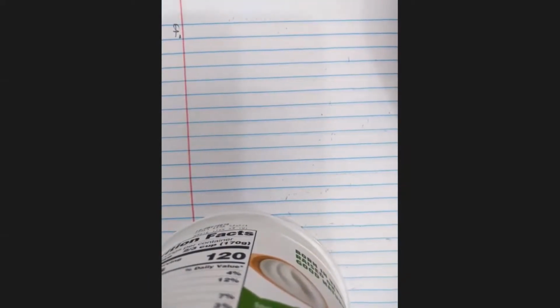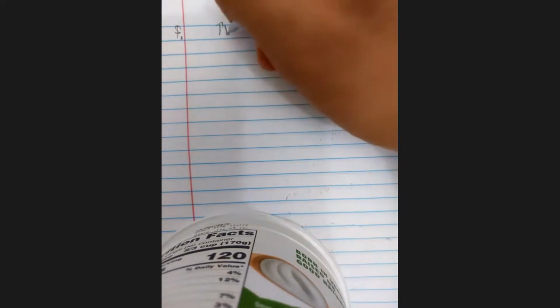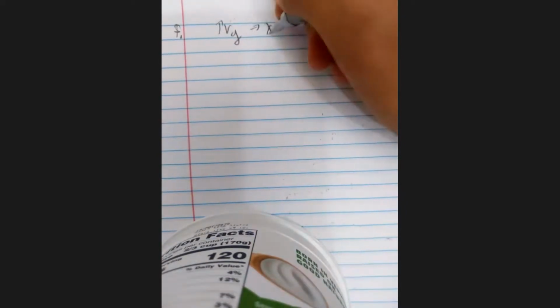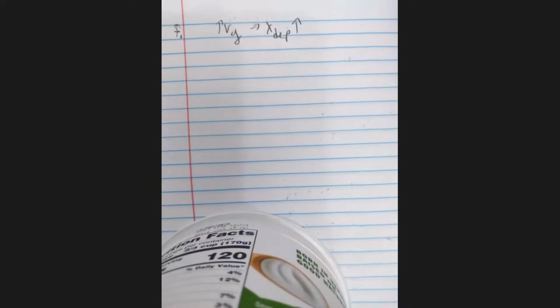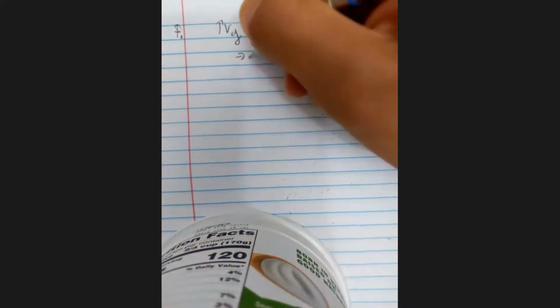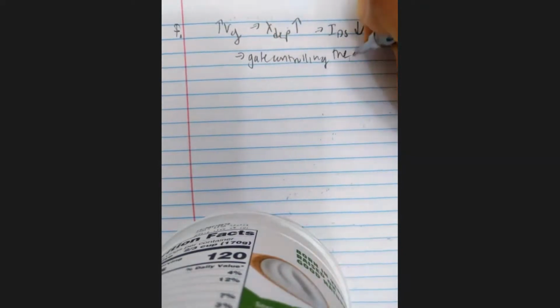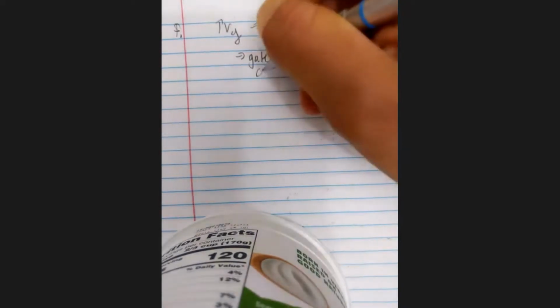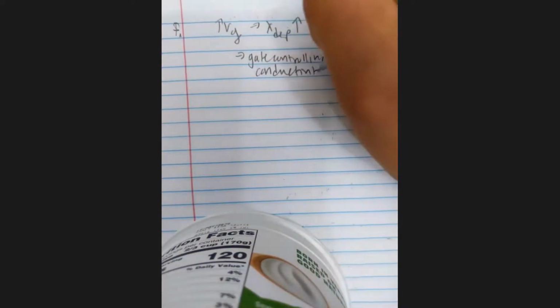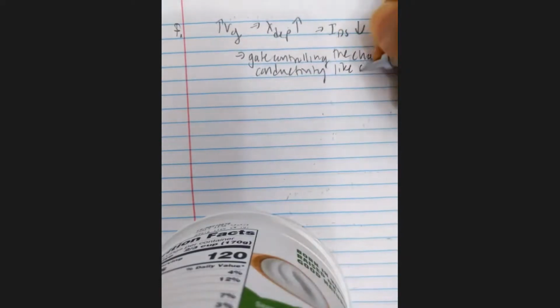Explain how the structure acts like a transistor. Does the current increase or decrease with increasing gate bias? Explain how the gate controls the channel. So when you increase the gate bias, this leads to the depletion regions growing, as we saw. So the current from the drain to the source decreases. And so this leads to the gate controlling the channel conductivity like a MOSFET in triode, as I mentioned.